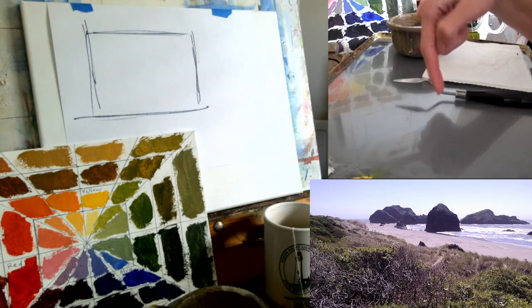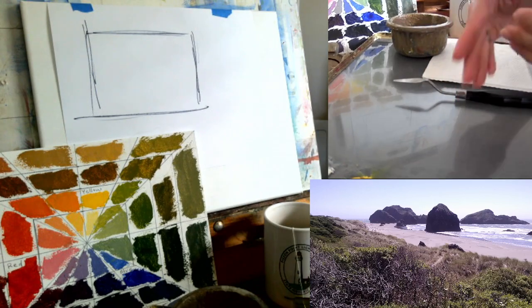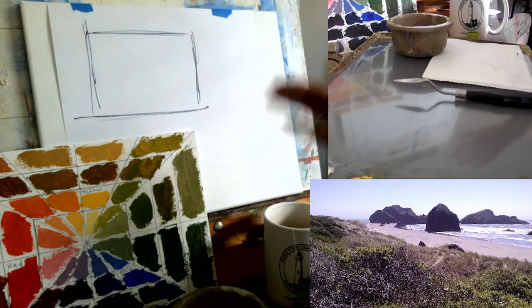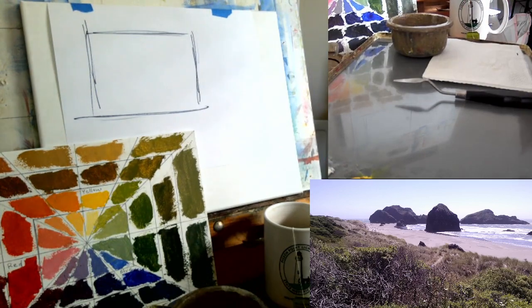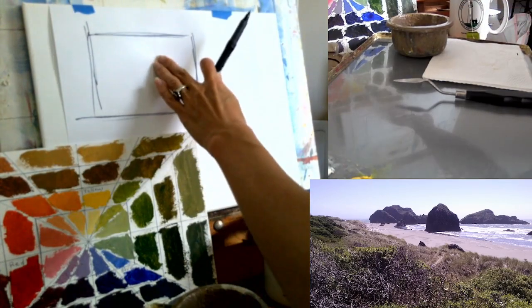The sky is very light, the rocks are very dark. And there are different things that visually point to it, or guide our eye toward it.